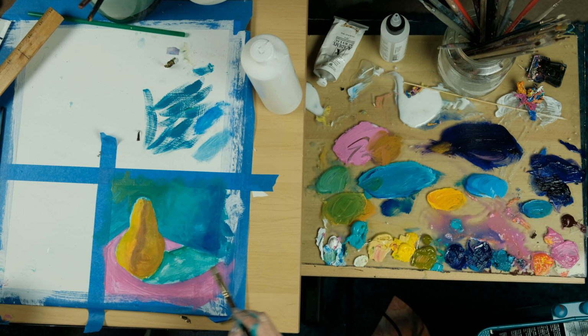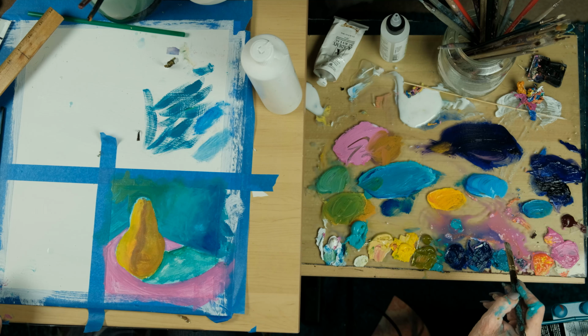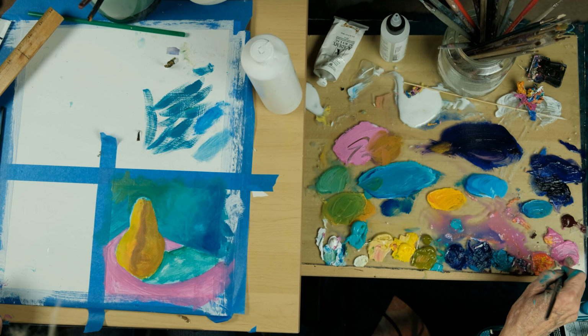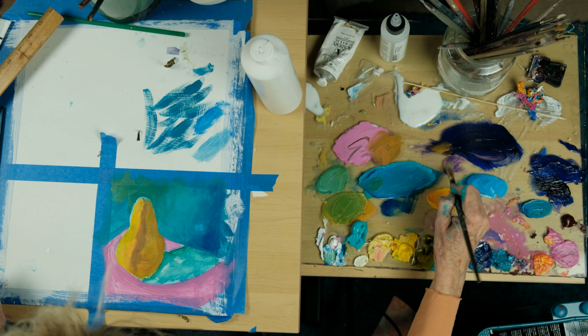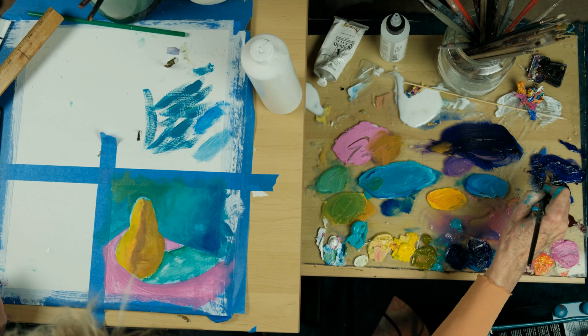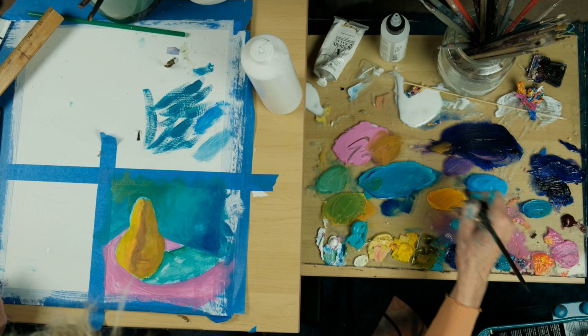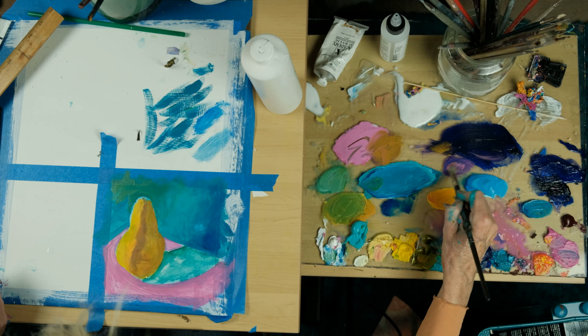So look at that yummy kind of turquoise there. So how do I get it to look to be the shadow of that? So I might take some more of that pink and maybe just a tad of ultramarine. God, dioxazine violet takes over everything.